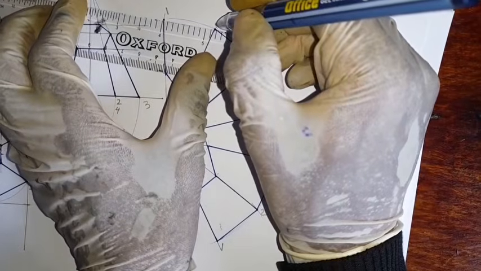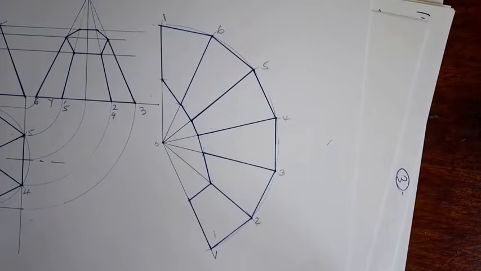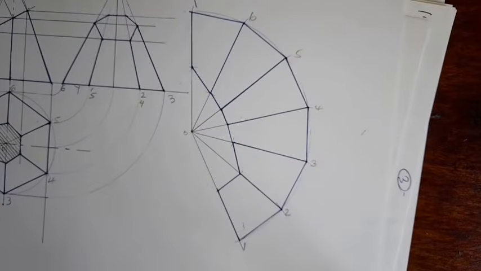So what we've drawn is the development of the lateral face. Okay, this is what we have drawn.